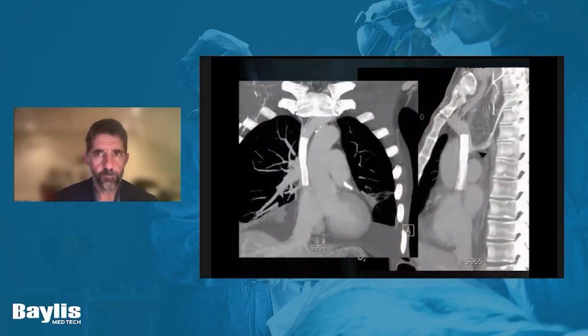As you can see now, we are typically working a BNAST and the SVC. It's typically a very small space, about 10, 12 millimeters between the aorta, pulmonary artery, and the lungs.